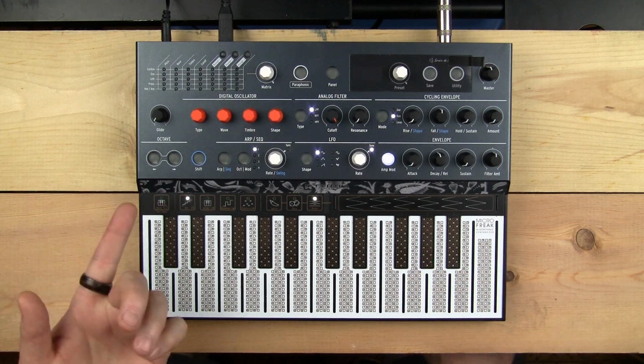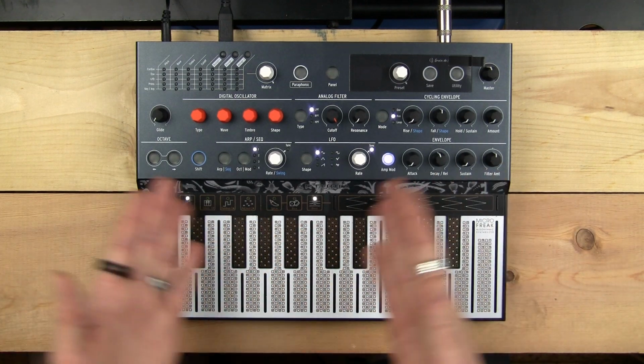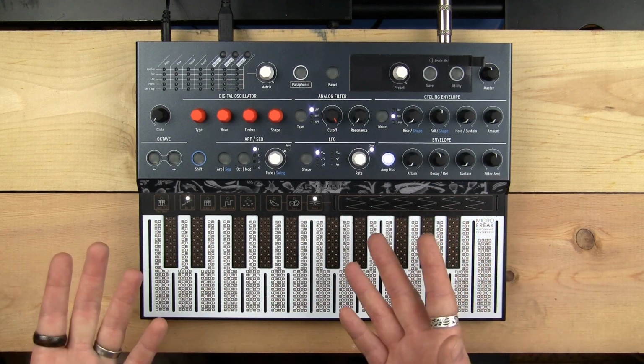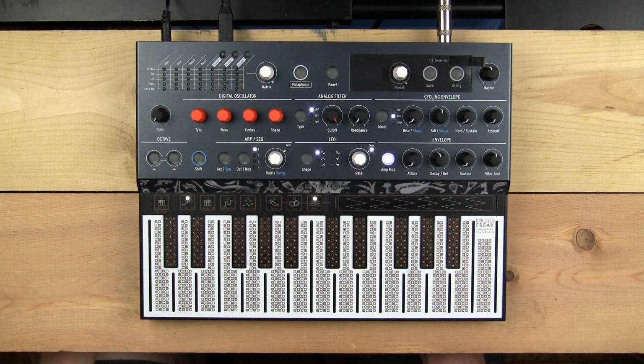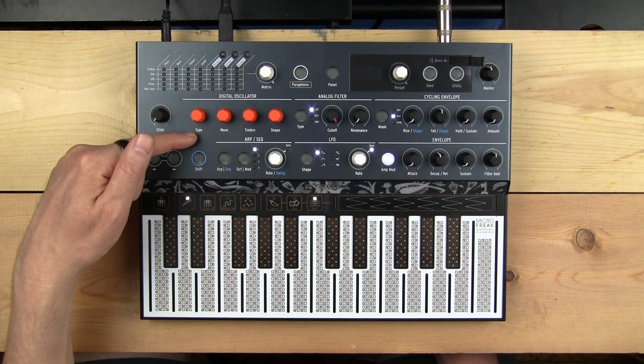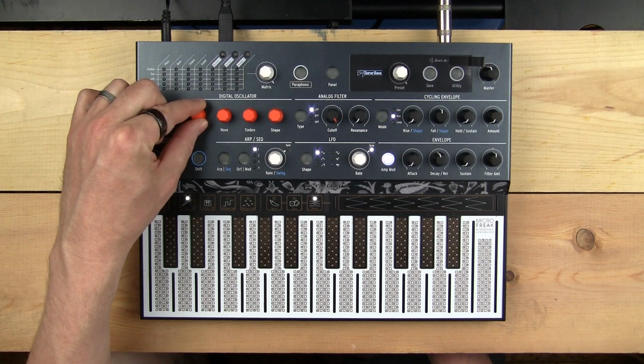Okay, so starting off with a digital oscillator, I have this initialized patch here. Nothing is really set to anything. All we have is a basic waveform setting on the digital oscillator. It is set to the basic waves oscillation source. So you find the type of oscillator here in the type section.